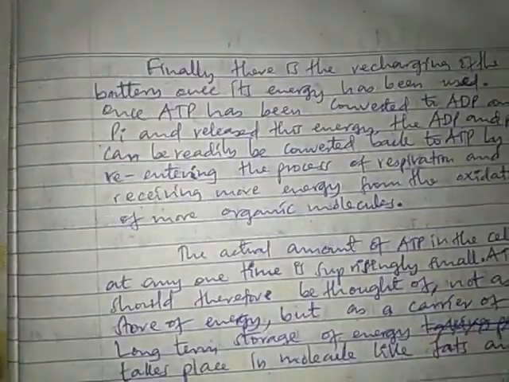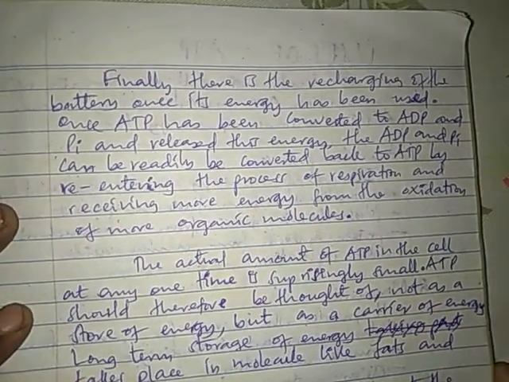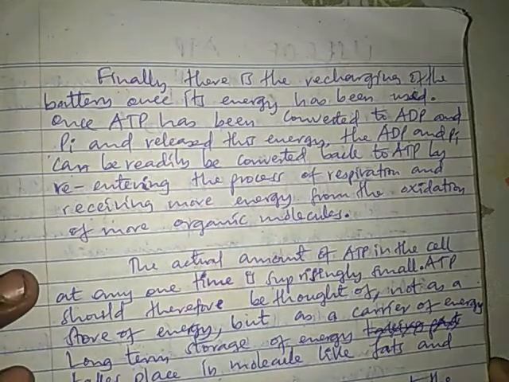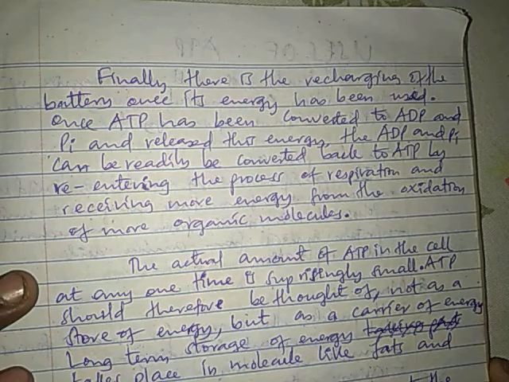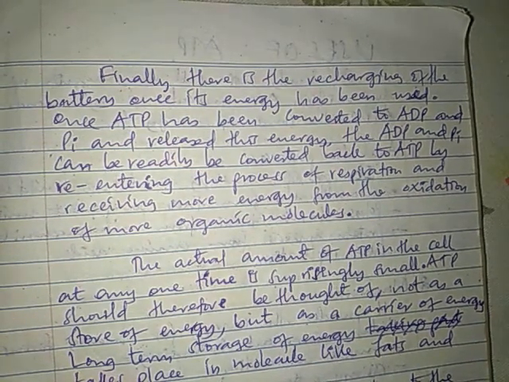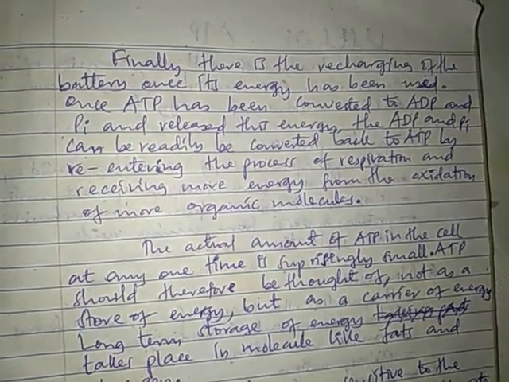So from there, finally, there is recharging of the battery once its energy has been used. Once ATP has been converted to ADP and inorganic phosphate and released its energy, the ADP and inorganic phosphate can readily be converted back to ATP by re-entering the process of respiration and receiving more energy from oxidation.